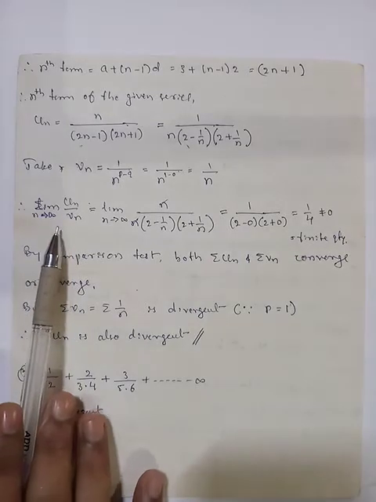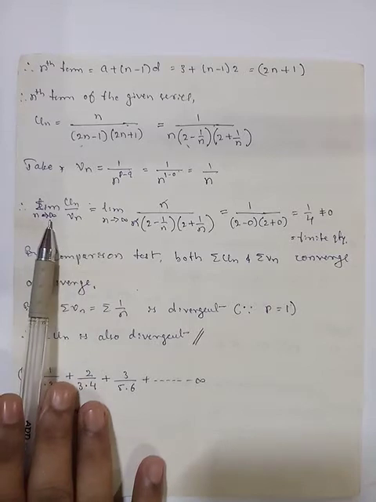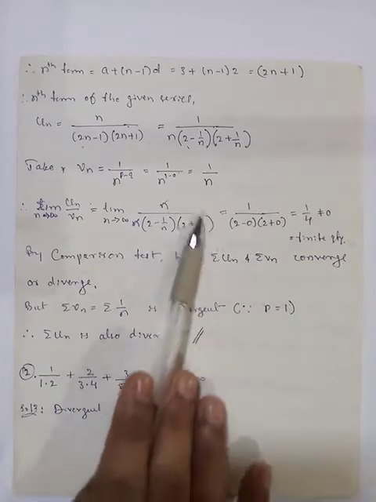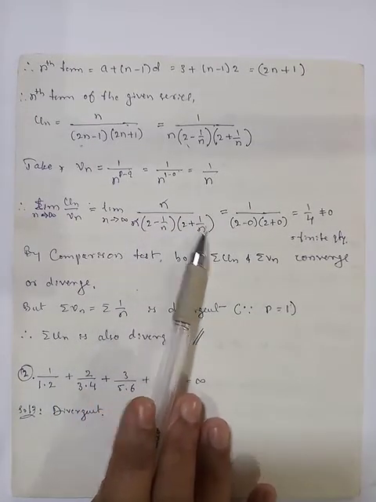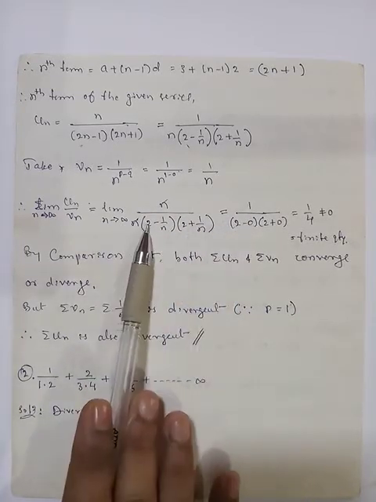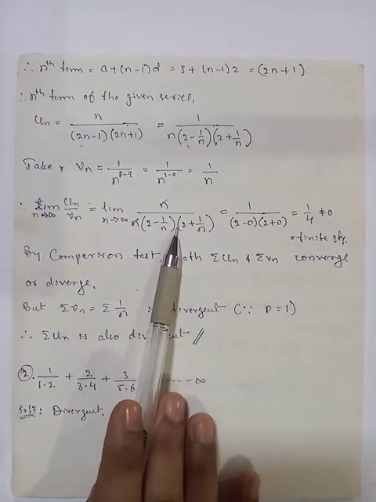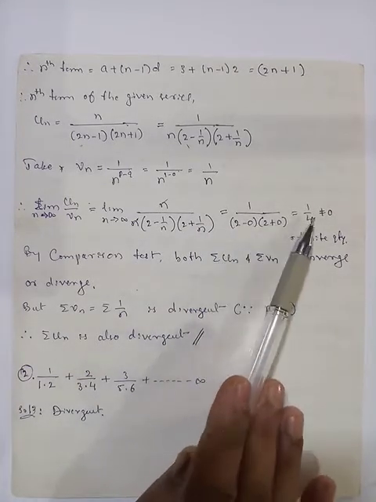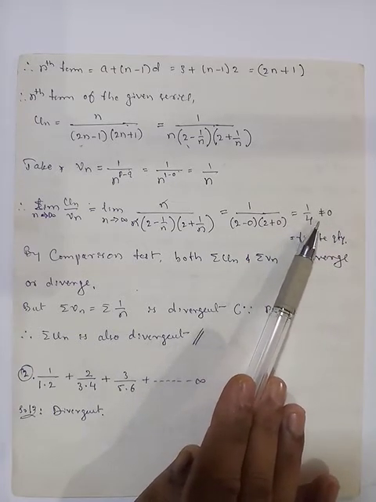Now we apply the comparison test. We take un divided by vn as n tends to infinity. So we write the simplified form as n divided by n into 2 minus 1 by n into 2 plus 1 by n. So again this n cancels, we put n equal to infinity. When n equal to infinity, 1 divided by 2 minus 1 by infinity, 1 by infinity is 0, into 2 plus 1 by infinity, again it is also 0. So 1 divided by 2 into 2, that is 1 by 4, which is a non-zero finite quantity. We must get a non-zero value.